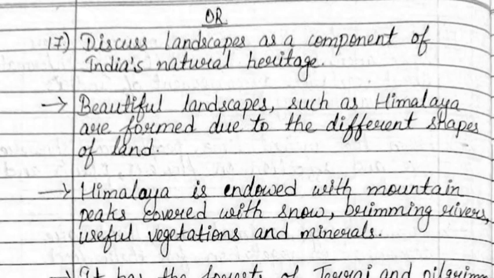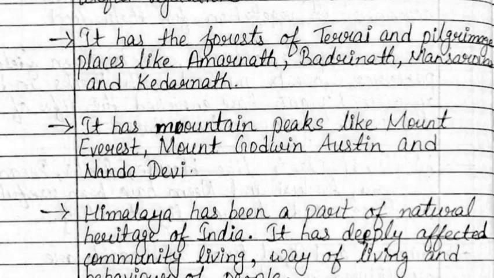Now, 17th one is, discuss landscapes as a component of India's natural heritage. Beautiful landscapes such as Himalaya are formed due to the different shapes of land. Himalaya is endowed with mountain peaks covered with snow, brimming rivers, useful vegetations, and minerals. It has the forests of terai and pilgrimage places like Amarnath, Badrinath, Mansarovar, and Kedarnath.